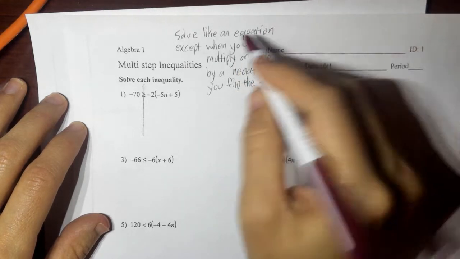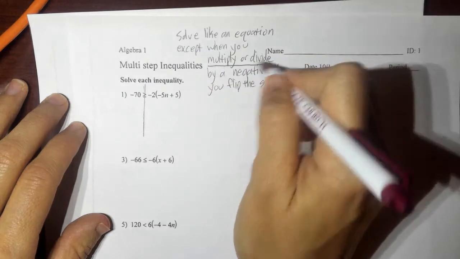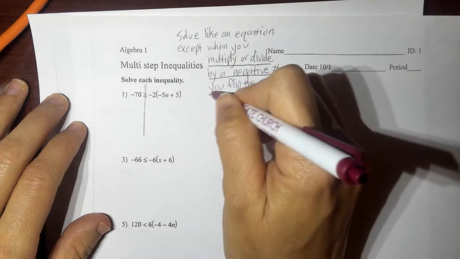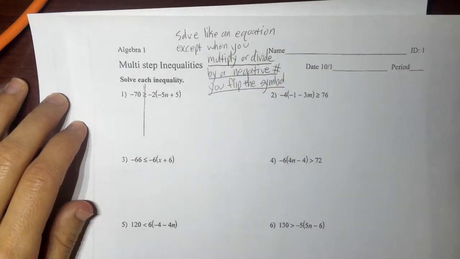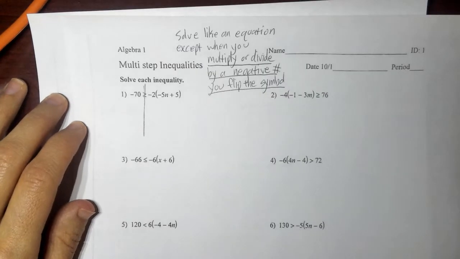Okay, so it's the same as an equation except when you multiply or divide by a negative number, you flip the symbol. Okay, so that's important to know.